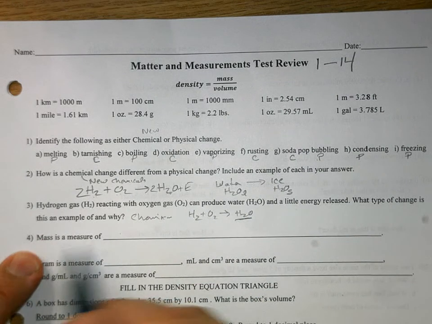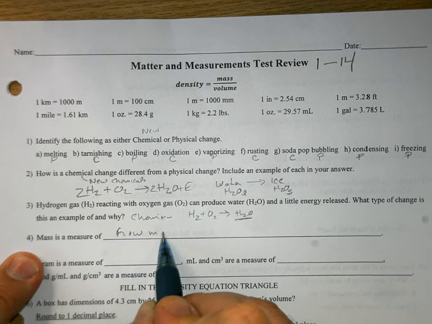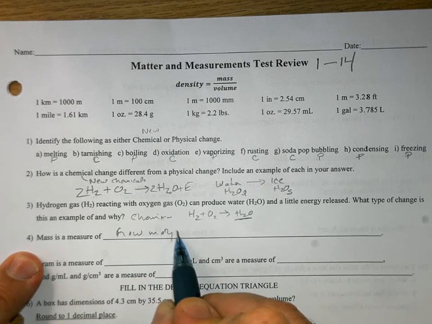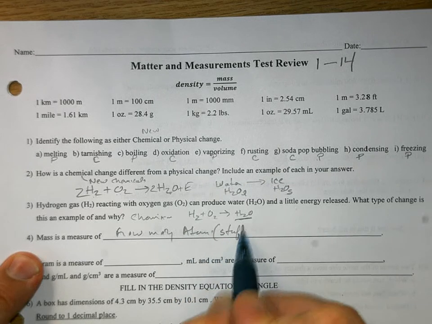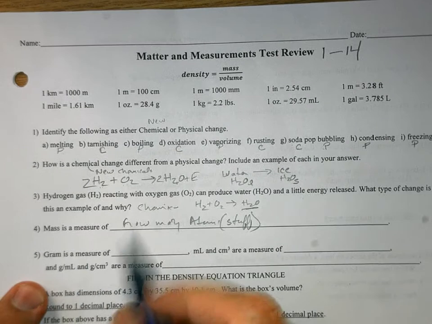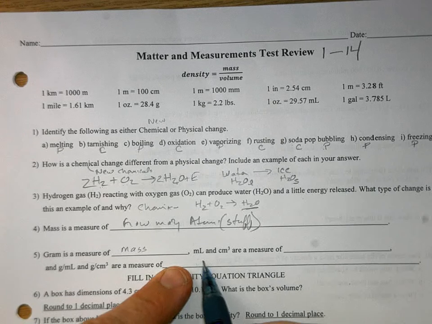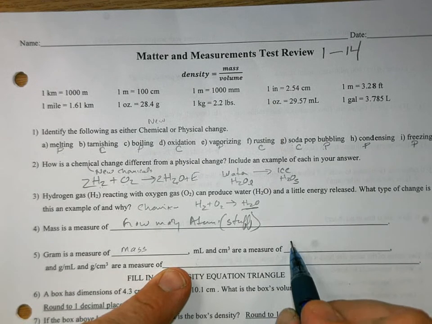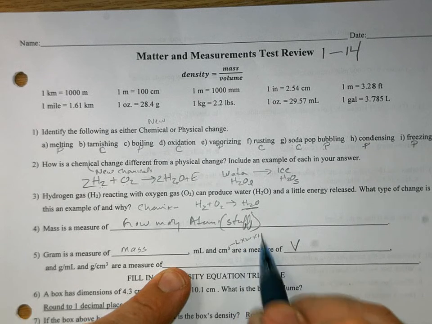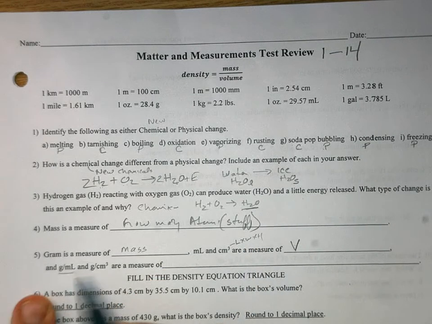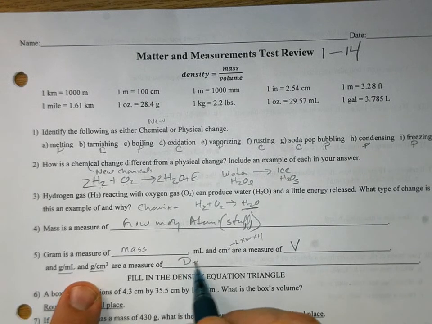Mass is a measure of how many atoms, how much stuff, if we want to be blunt. Grams is a measure of mass. Milliliters are a measure of volume, and that's where you get length times width times height. And grams per cubic centimeter is a measure of density.